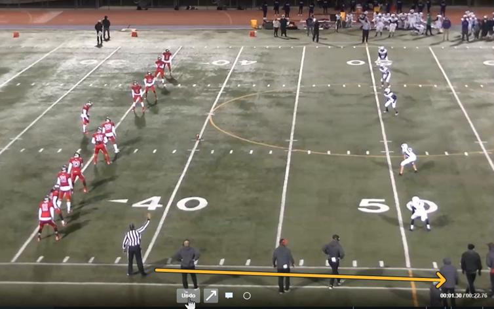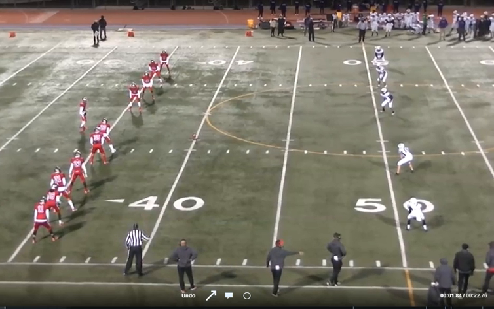We see here that, as coaches are wont to do, this gentleman's starting to step into the restricted area, and we really want to keep that clean. There can be some really violent collisions between officials and players and coaches if they're in that restricted area during a live ball. Okay, so let's watch as this play progresses.